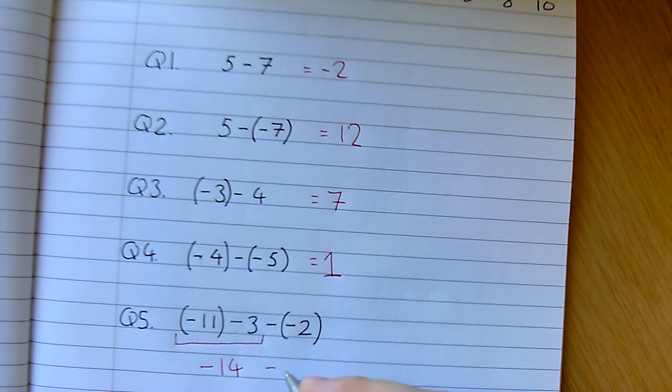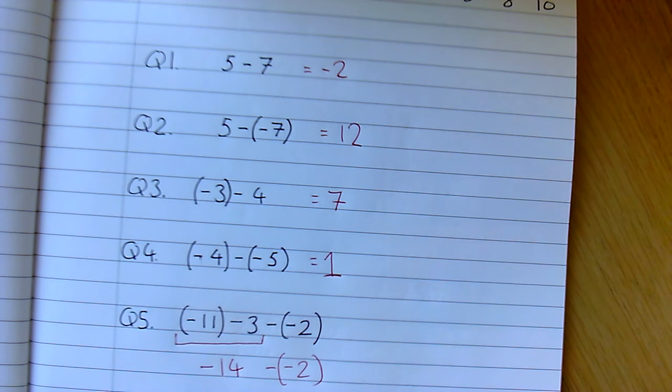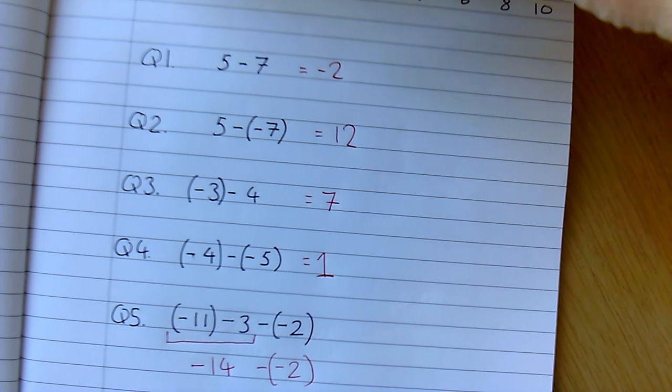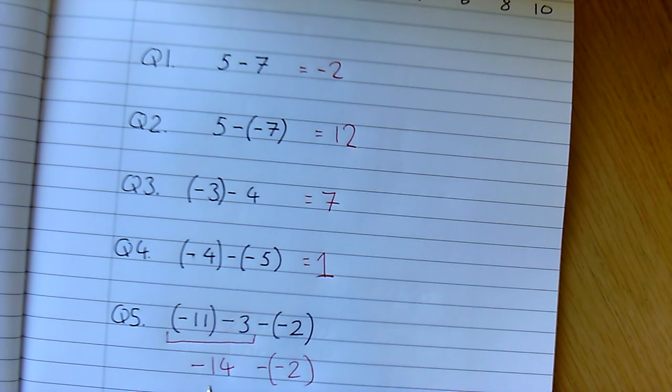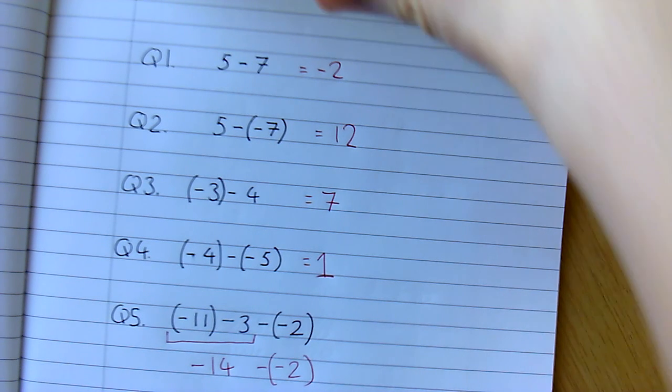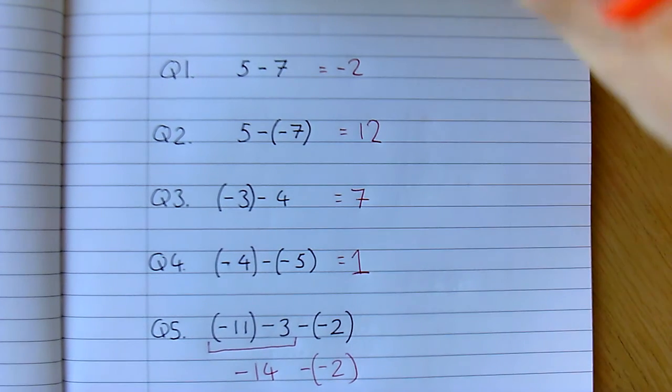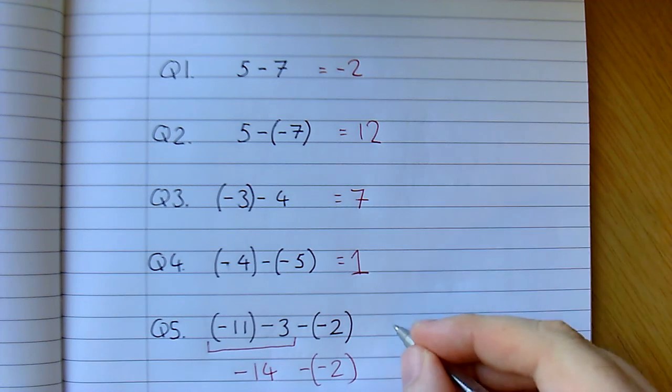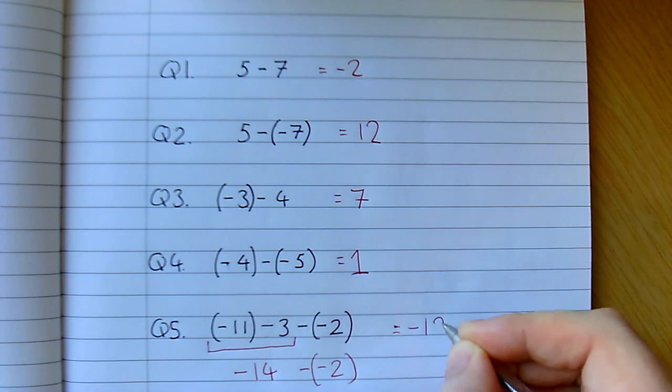Now, I now need to subtract negative 2. Remember, subtracting negative number, i.e. taking the cold air away, is going to make it warmer. Well, if I'm already negative 14, to get warmer, I need to get closer to 0. So actually, I'm going to end up with, it's not very straight, I do apologise, I'm going to end up with negative 12.